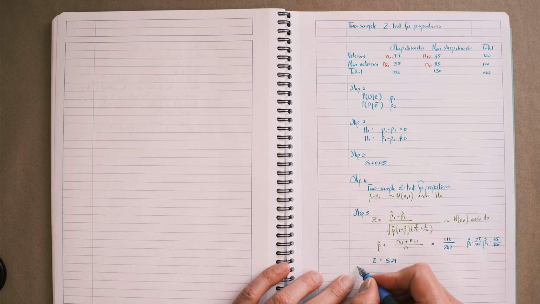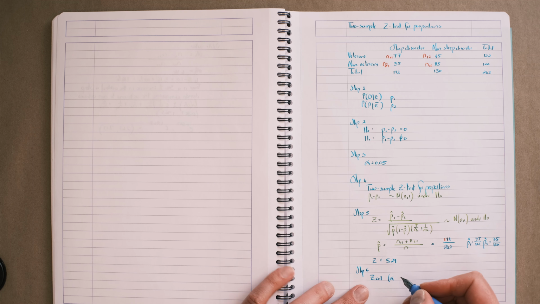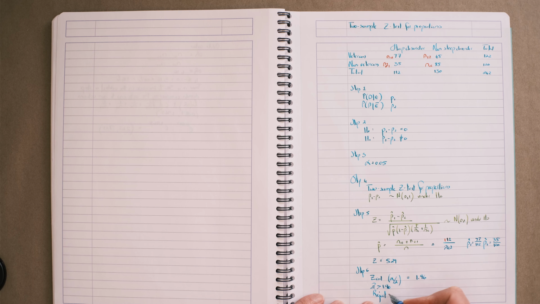For step number 6, the z critical value, remember, that would be alpha over 2, because if we look at our standard normal distribution, we want 2.5% of the area under the curve in each tail, so that of course is going to be 1.96. Our z value is larger than 1.96, so we reject the null hypothesis and accept the alternative hypothesis.